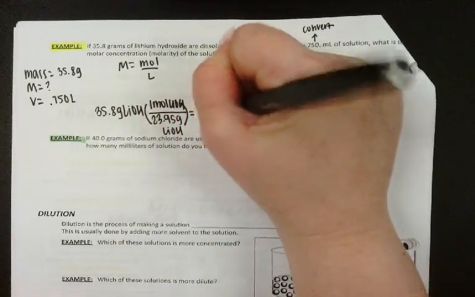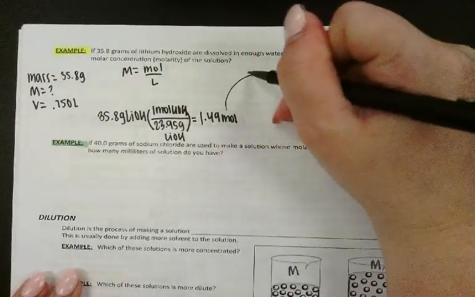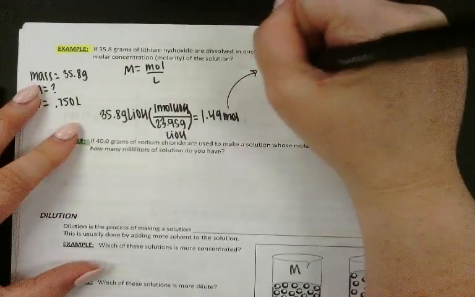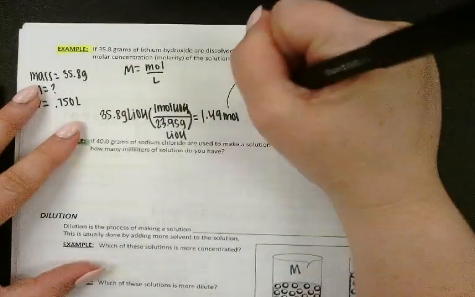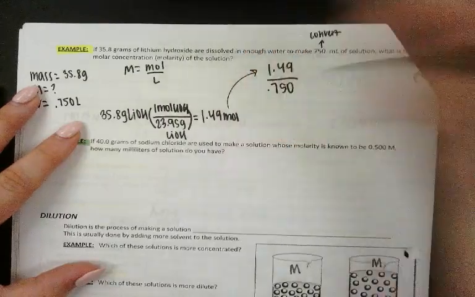1.49 moles. So that's my mole value. So now this value will go at the top, divided by 0.750.